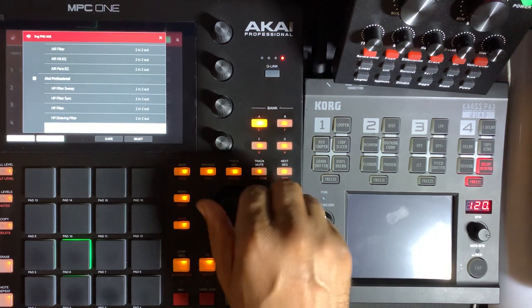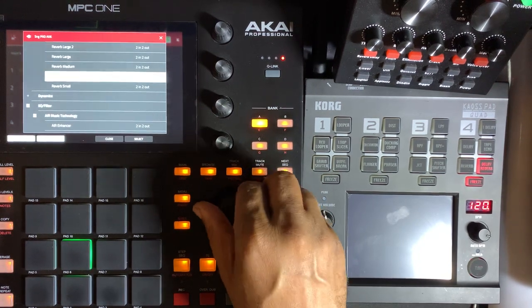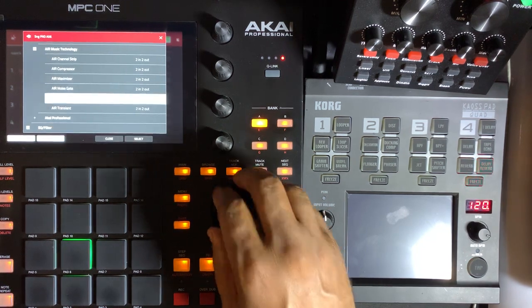That's pair EQ. Dude, I'm gonna have to go through everything to find it. That's ghetto. It's in dynamics. It's in dynamics. Air pumper.